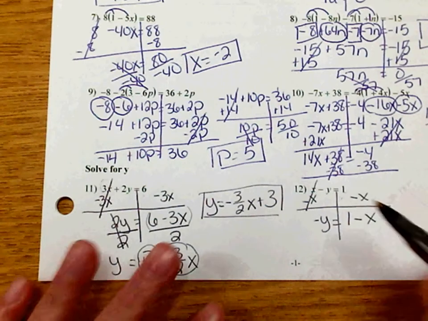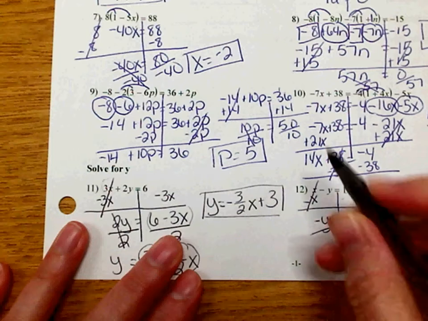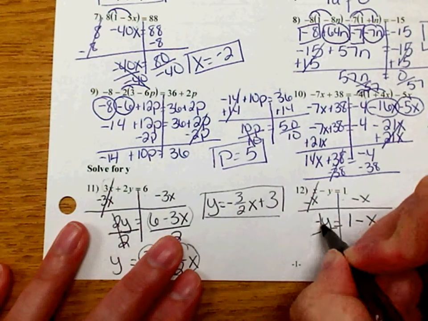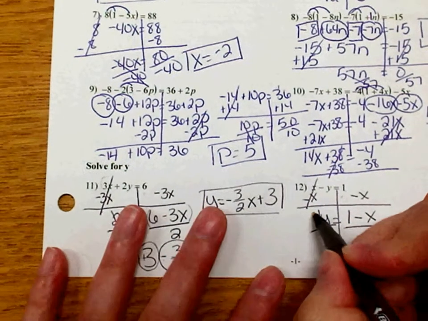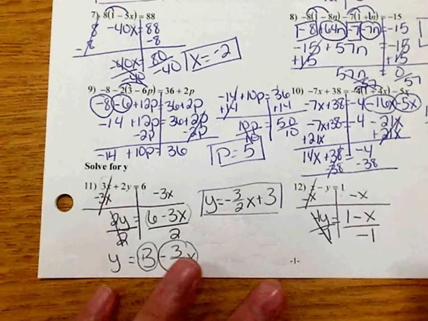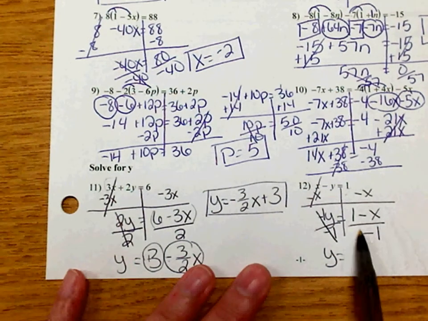Divide by, what did you say? What number is right here? Negative 1, good. We're dividing by negative 1. Negative 1 divided by negative 1 is 1. So y equals, and like I said, you could just write it like this. I'll accept it as right.